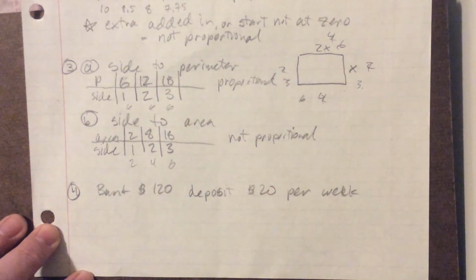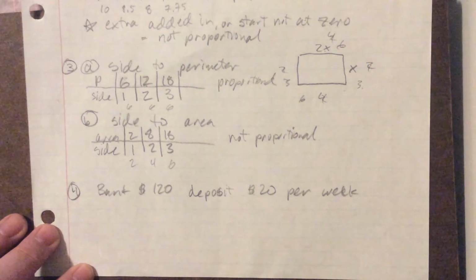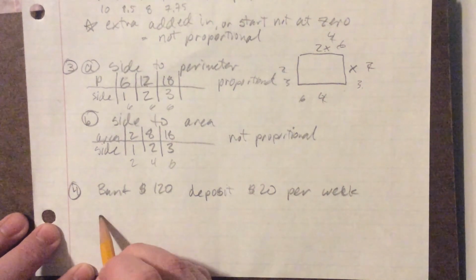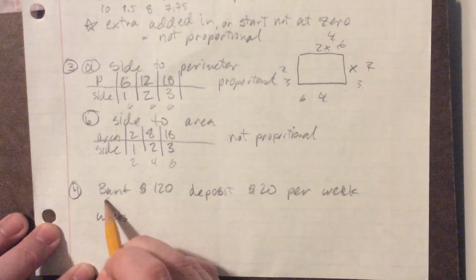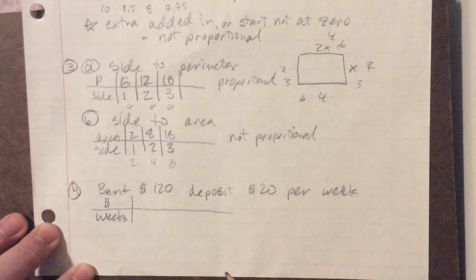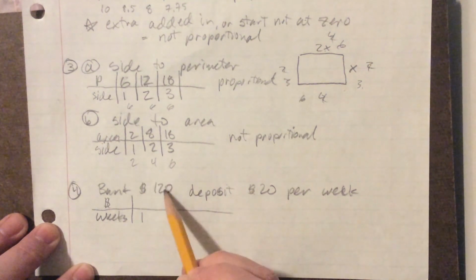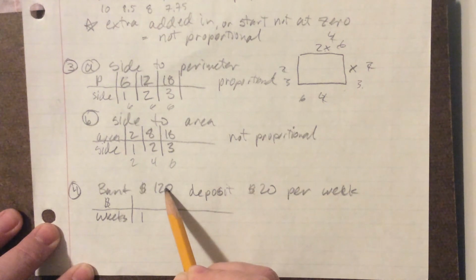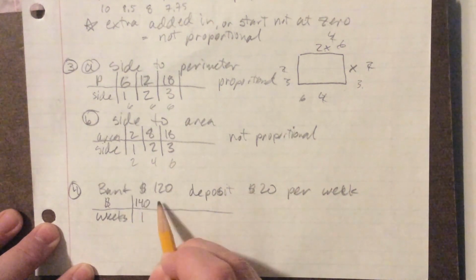that this is not going to end up being proportional. However, let's do the math to verify and make sure. So we're going to have weeks on the bottom and how much money on the top. Make ourselves a little chart. So in the first week, we already had the 120, and then we're going to add 20 to it, so that's 140.